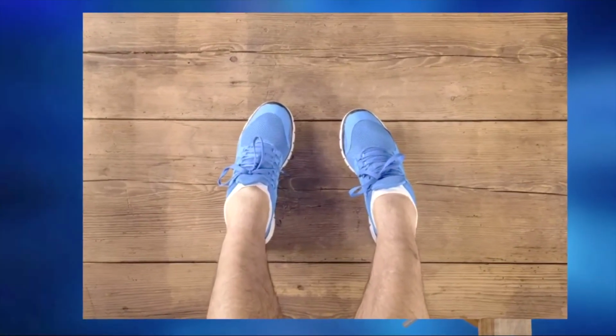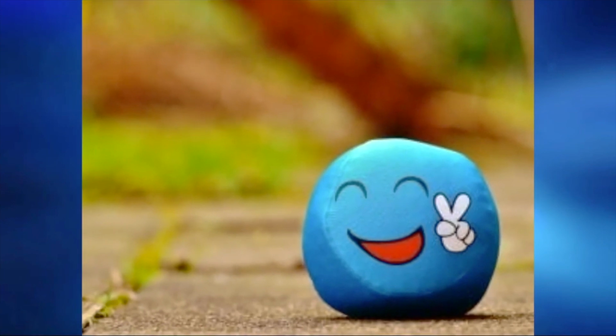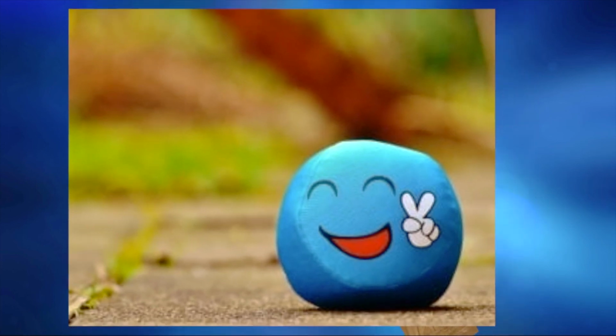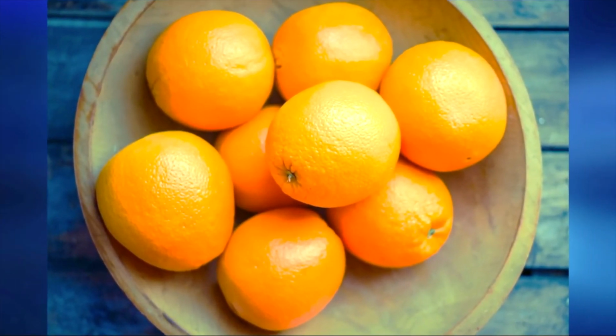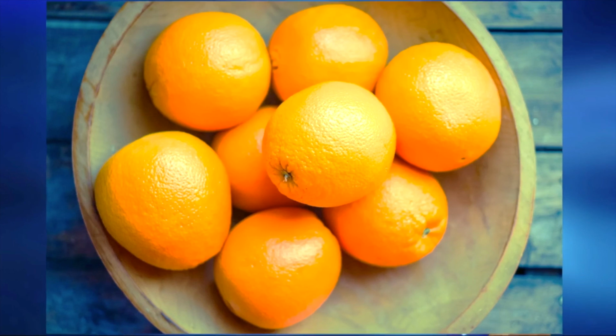So again, just to remind us what we're going to do here, guys. We want our happy ball, happy round thing, on the floor. Whatever round thing you choose, it could be fruit, it could be a ball. Just get adult supervisory approval when choosing your round thing.